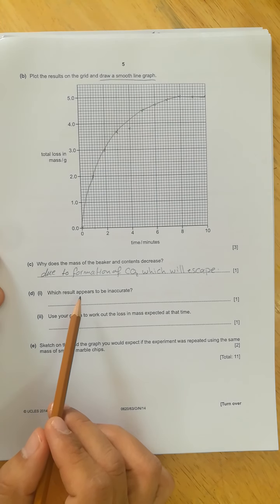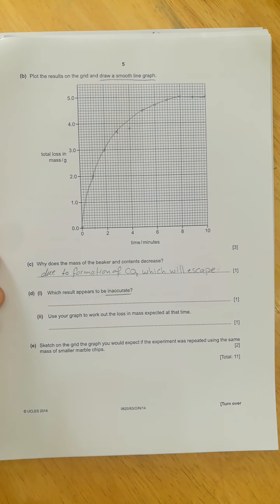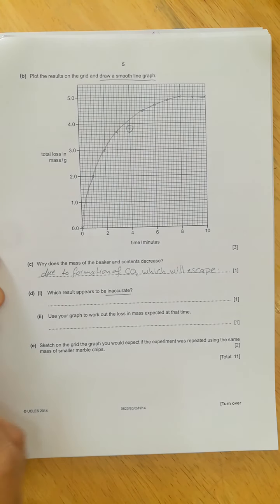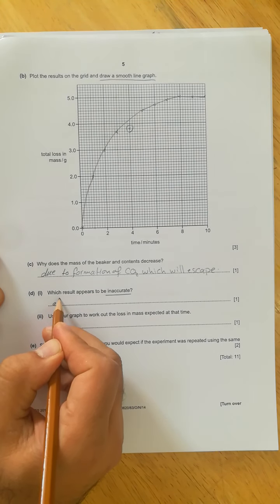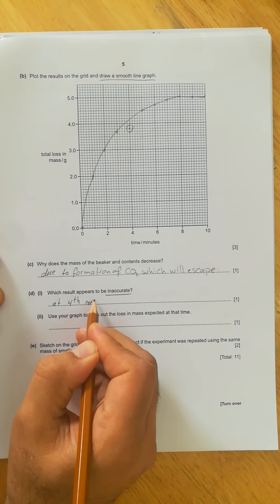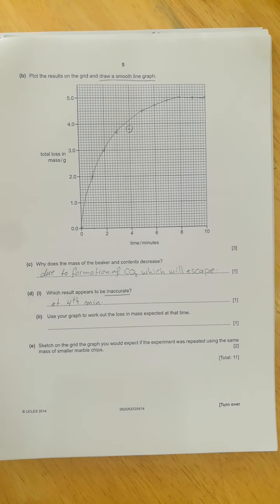Which result appears to be inaccurate? Okay, the result at the fourth minute. Sometimes he asks you why or to explain your choice, because it's not lying on the smooth line, so it will be an inaccurate result.